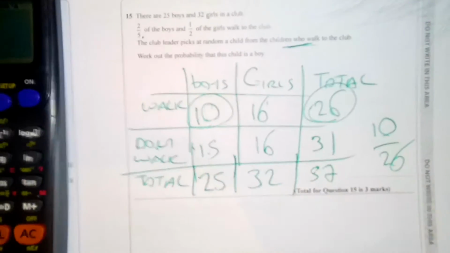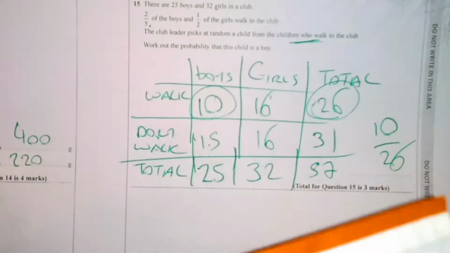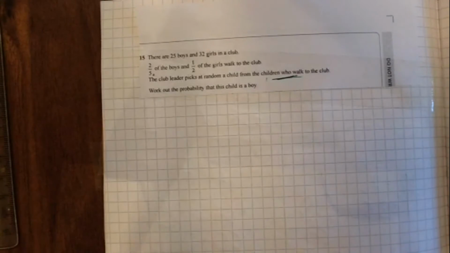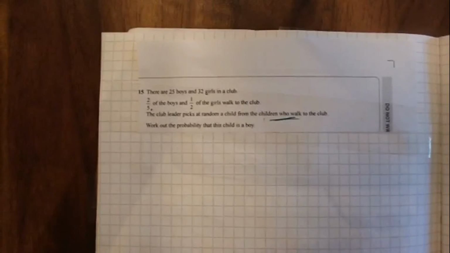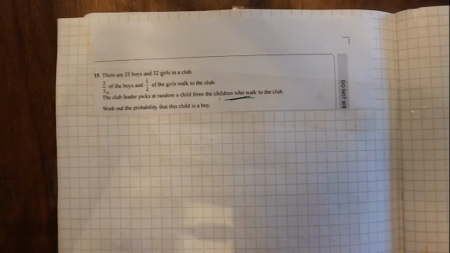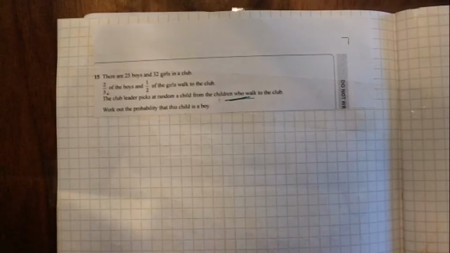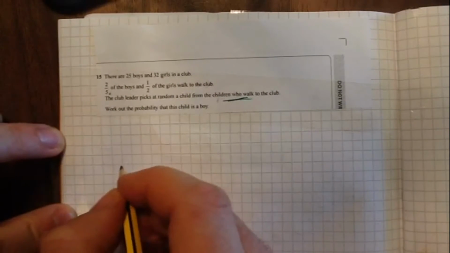Now, if you want to do this as a frequency tree, as this also comes up, there are 25 boys and 32 girls in the club. 2/5 of the boys and half the girls walk to the club. The club leader picks a child at random from the people who walk to the club. Work out the probability the child is a boy. I have already done this for two-way tables, but I'm going to do it as a frequency diagram if you want to do it that way.